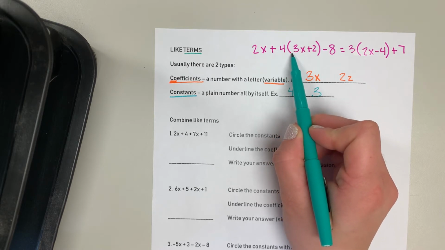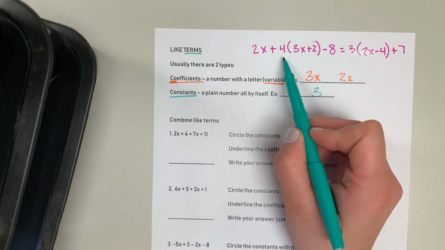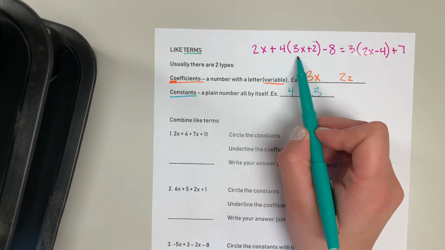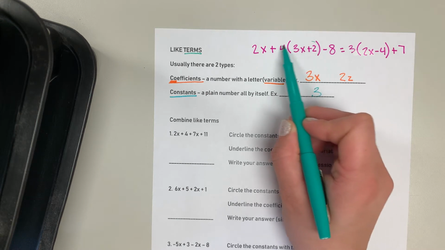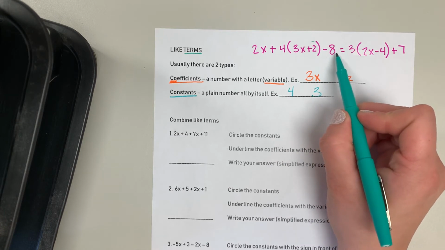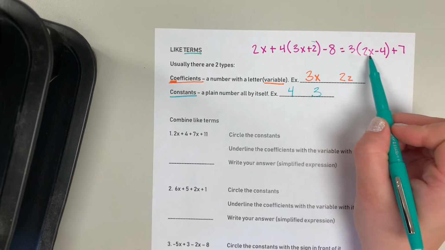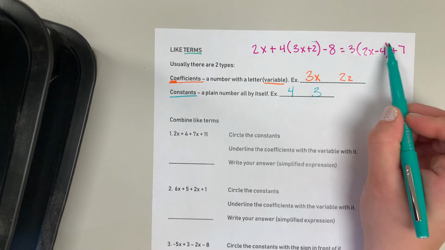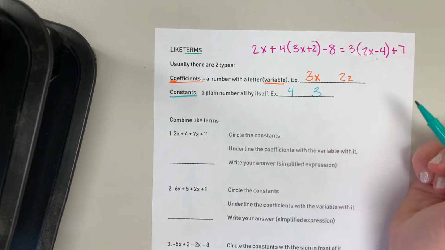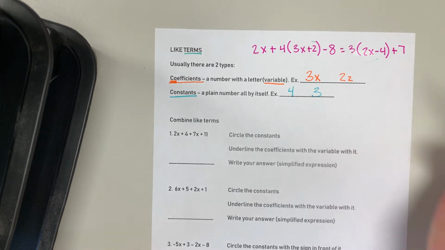That 4, the parentheses, the 3x plus 2 parentheses, this is one big term because this whole entire section before it has been distributed is separated by a plus sign there and a minus sign there. Because that 4 is stuck to the parentheses, that acts as one big term until we distribute it. This 8, this constant, is one term because it's separated by a minus sign there. 3, parenthesis, 2x minus 4, this is one big term. It's all stuck together because when you have that parentheses there, it says this goes together. And then that 7, that constant, is by itself. It's separated. It is a term.